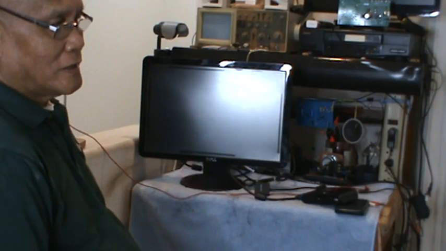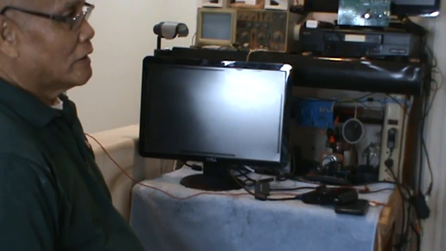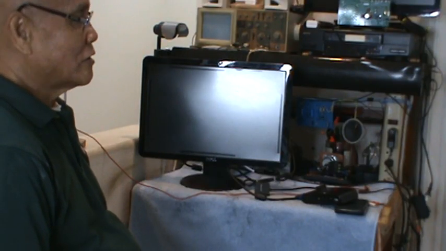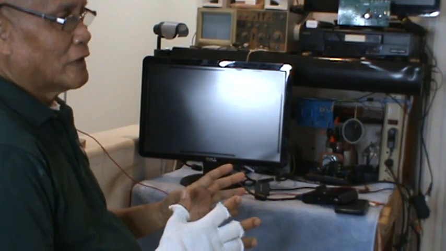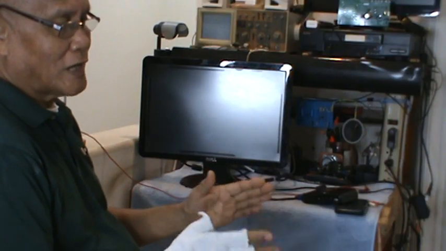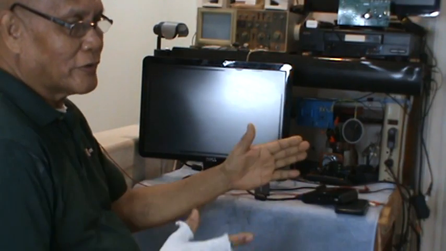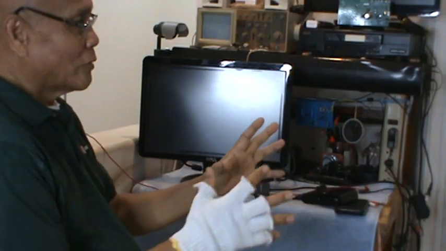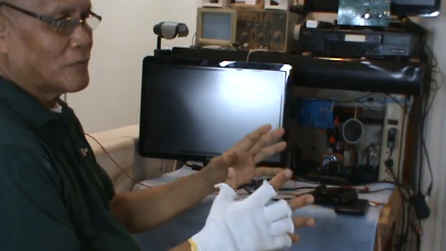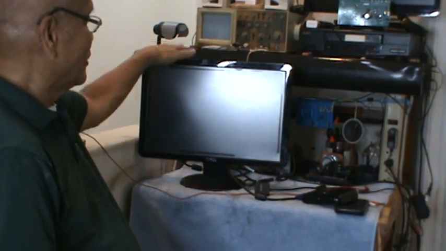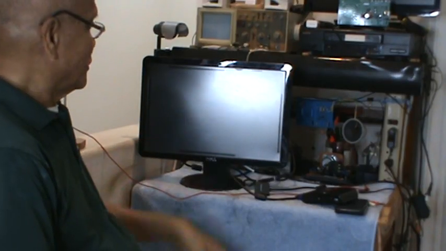Normally, if we got a TV station, in which the output is actually coming from an RF connector, we could not inject that video to this monitor for us to view the video.